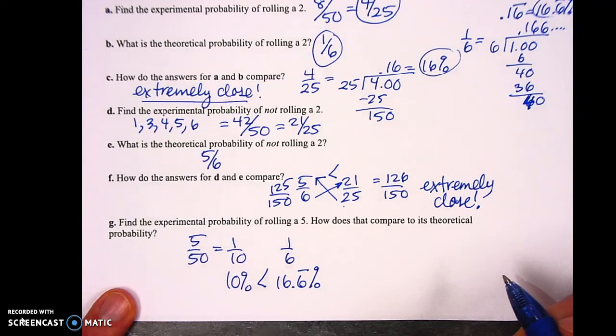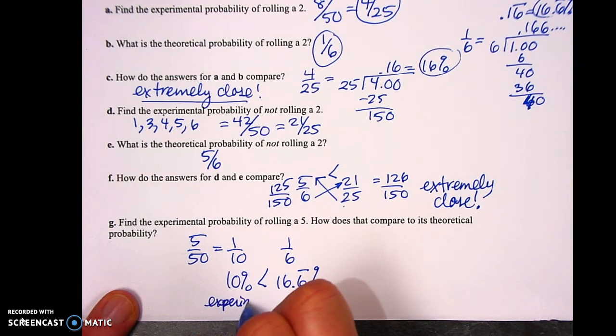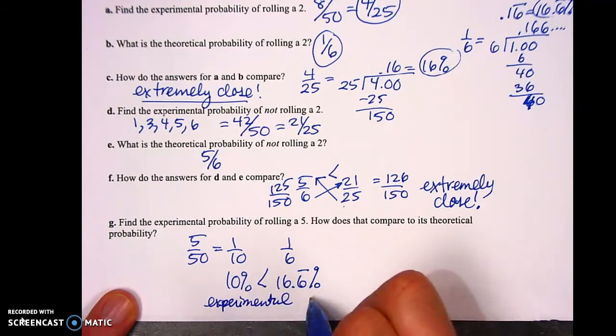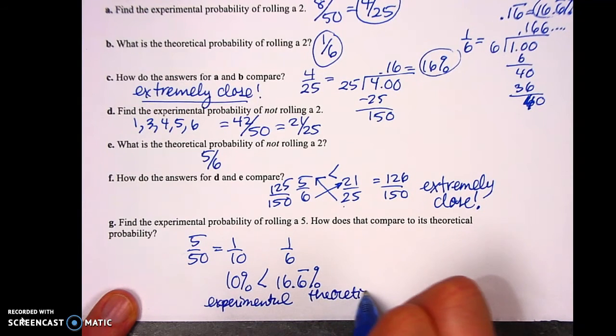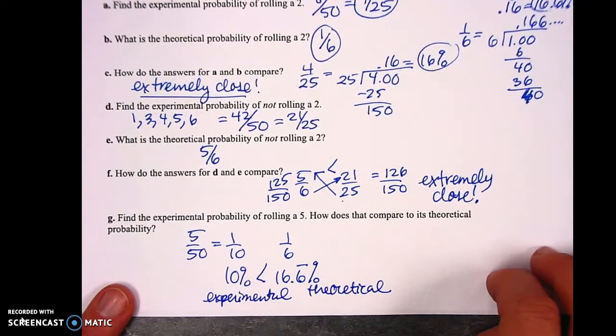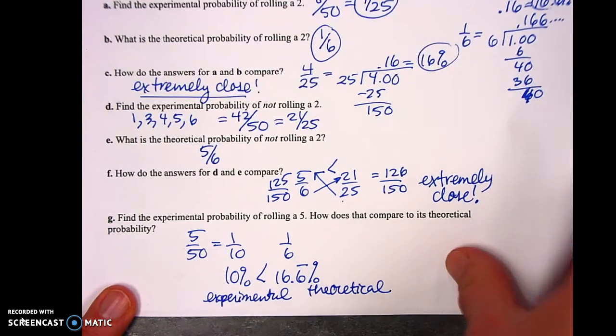And if this was a quiz answer, you need to make sure that you're saying which one was which. So this was our experimental 10%. And theoretically, it should be 16.6%. So it's a little bit higher. We should have rolled it a little more often than we actually did. Moving on to the back side.